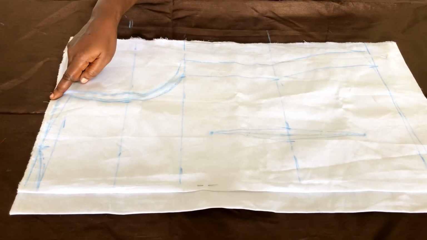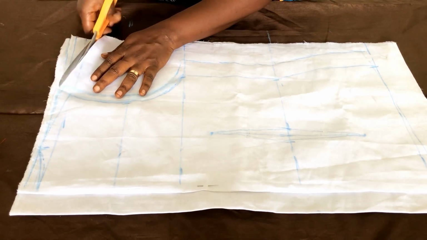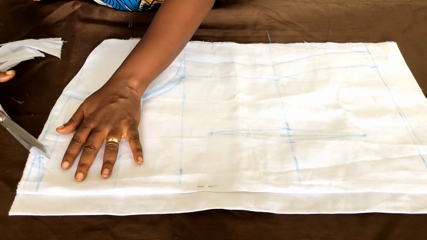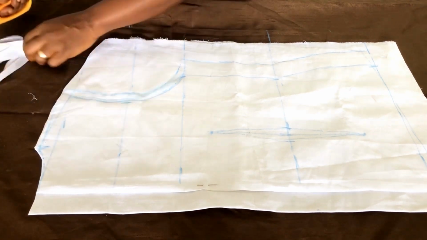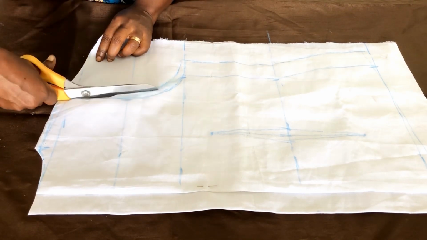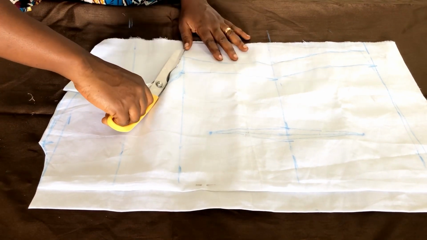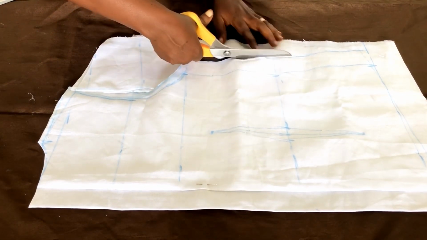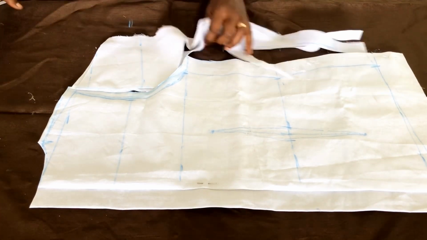Off camera, I added 2 inches side seam on the sides, and then half an inch for the armhole, 1 inch for the shoulder. Those are the allowances I left. 1 inch for the shoulder, half an inch for the armhole, 2 inches for the side seams, and half an inch for the hem. So I'm cutting out now on my extra lines that I created for the seam allowance. So that's my 2 inch seam allowance at the side, and then I'll cut out my half inch at the hem, and I'll be done.